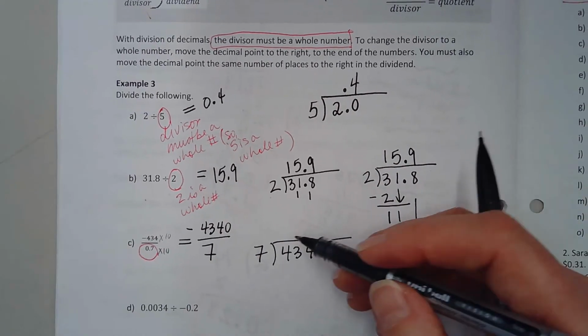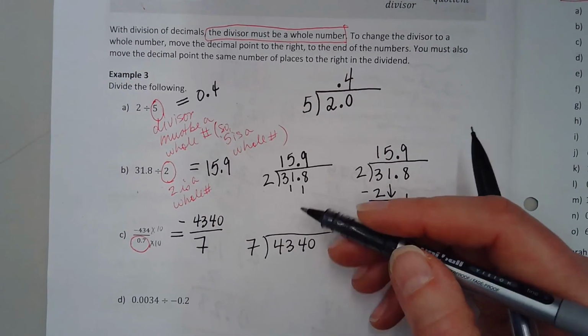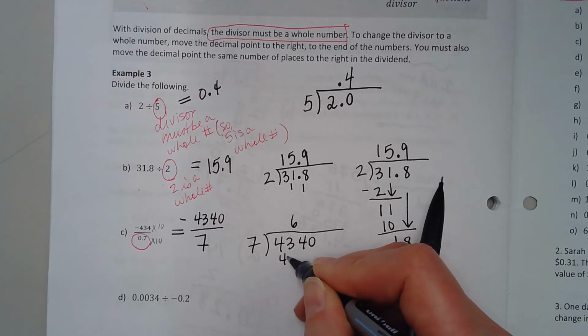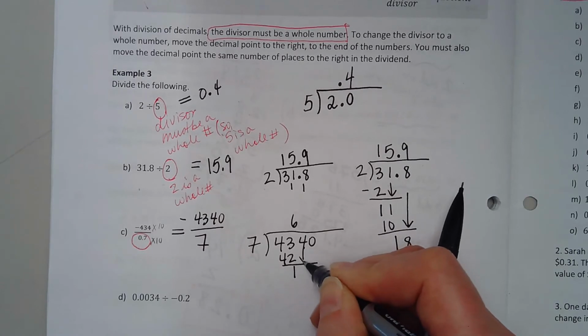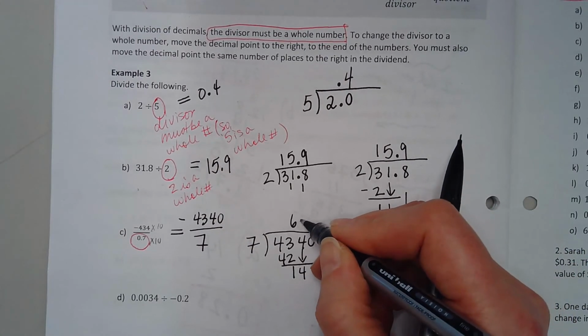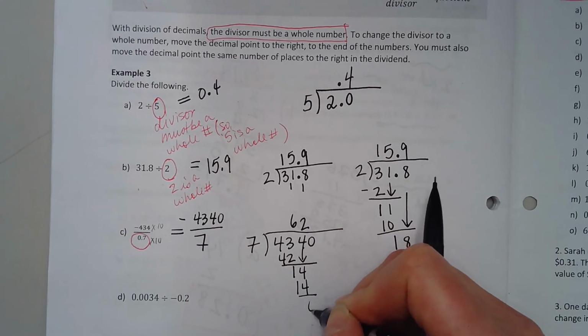Okay, so 7 can't divide into 4, right? Can it go into 43? 6 times. 6 times 7 is 42. Remainder 1. I need the 4. 7 divides into 14 twice, right? Evenly. So I'm done, right?